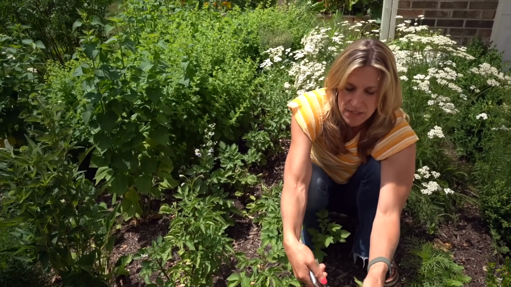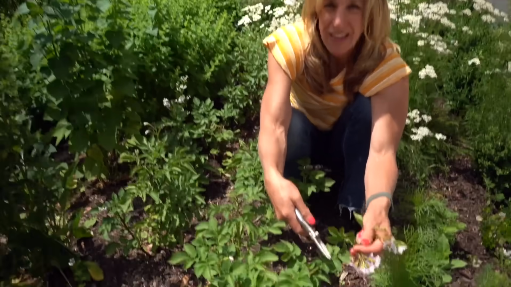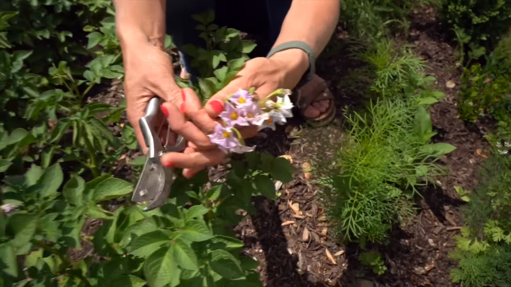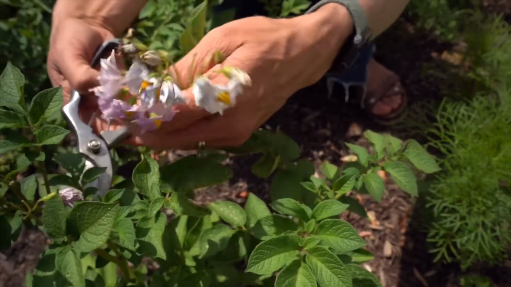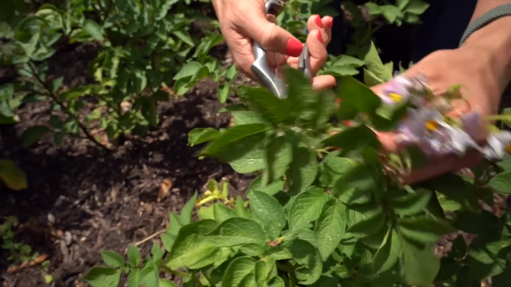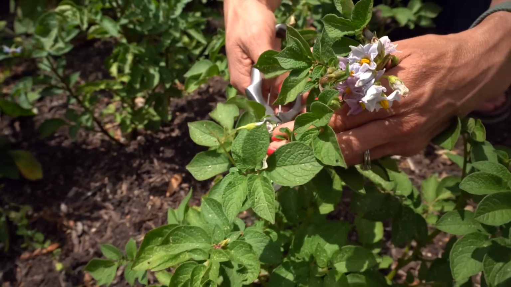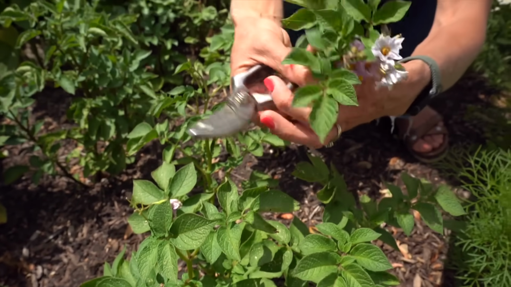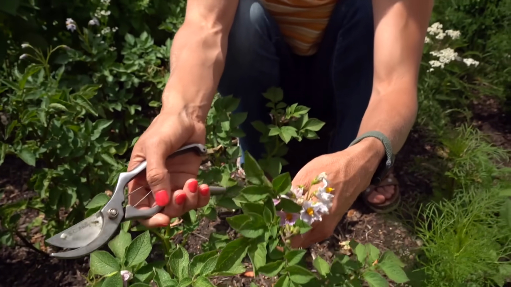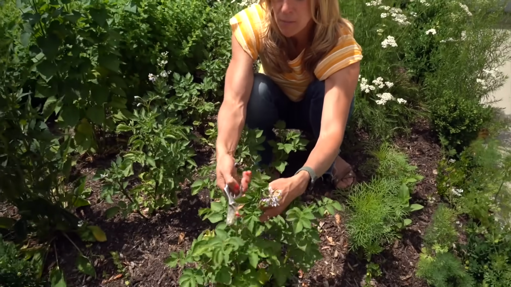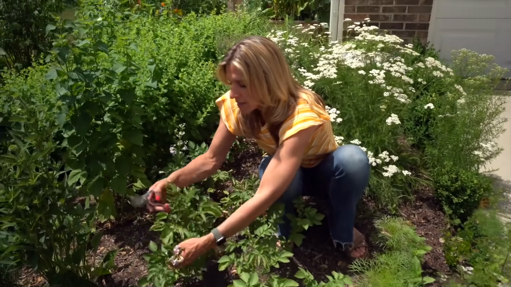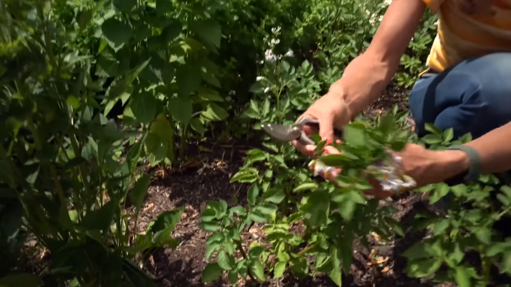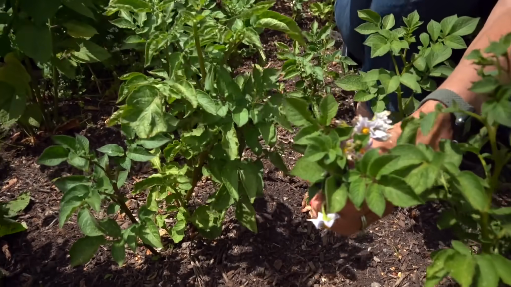So I'm just gonna cut these off, and that's really just telling the plant, hey, guess what? I don't want you to produce any seed this go round. I just want you to make more spuds, more tubers. So by cutting off the flower, I'm telling the plant where to put its energy. I'm basically stopping it from spending energy on flowers and telling it instead to spend its energy on the tubers, because that's what matters most to me.